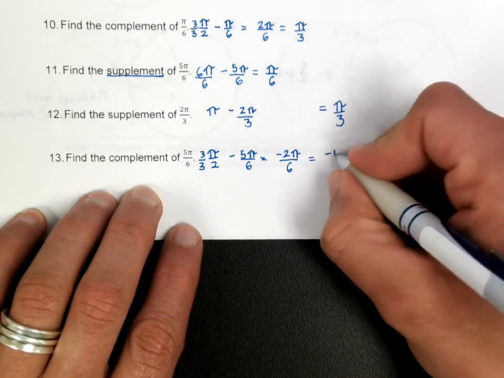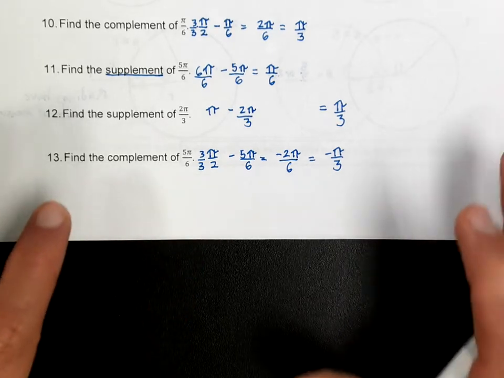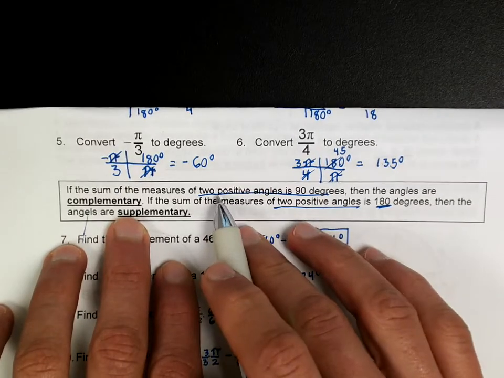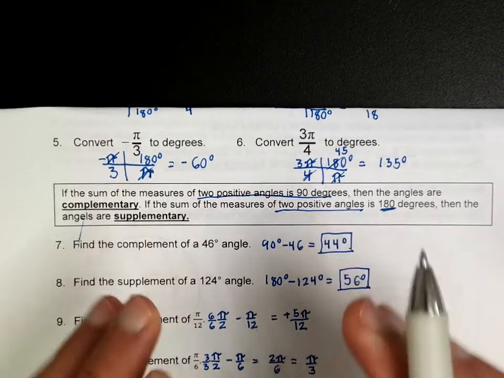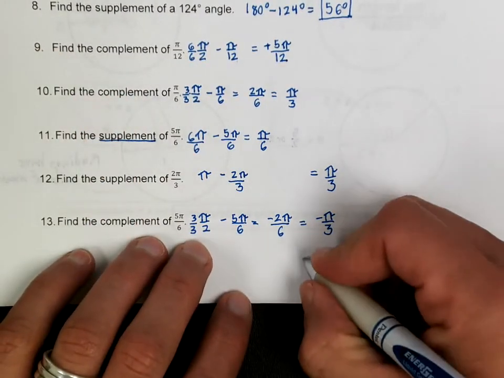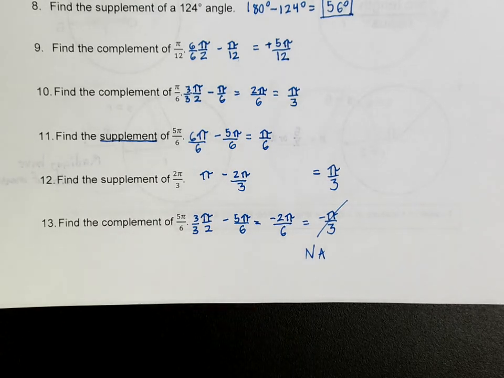So this is going to be negative pi over 3. Now, remember, by definition, two angles are complementary if the two positive angles add up to 90 degrees, right? So the sum of them. Because this is negative, this really doesn't apply, so that one really cannot be an answer, okay? All right, well, that's it for that.